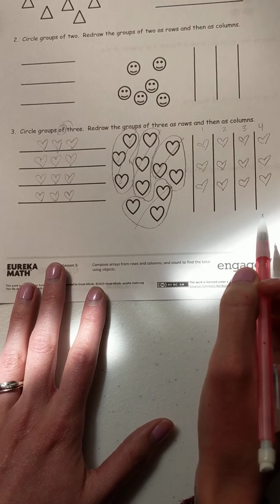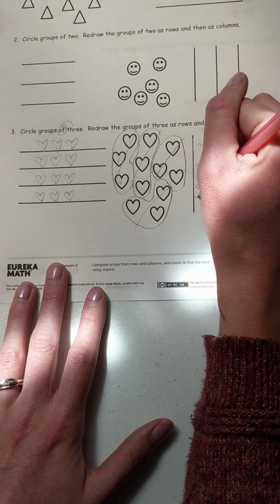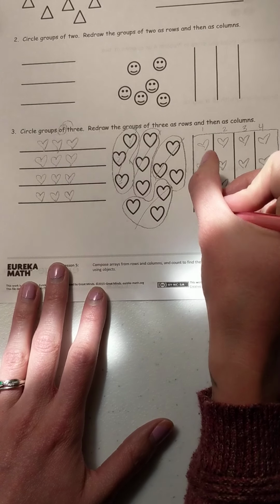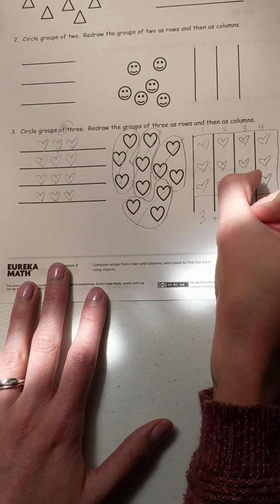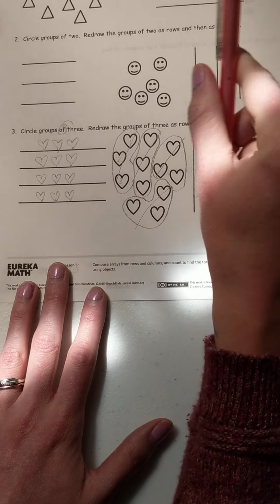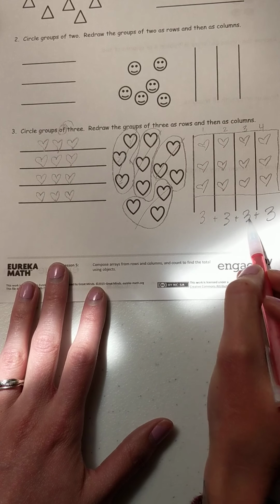I'm also going to challenge you to please write an equation to add up the entire array of objects. So I'm looking at this, it's kind of like I've just created a rectangle out of my objects. I've organized them so I can just go 3 plus 3 plus 3 plus 3, because there's 3 in each column. So I can think of that as 3, 6, 9, 12.